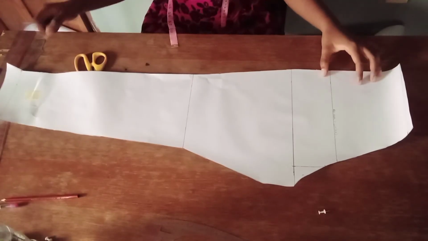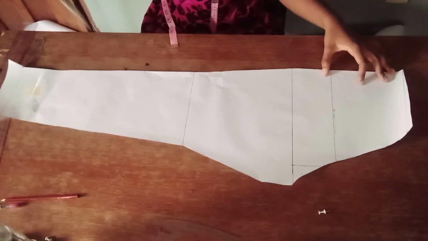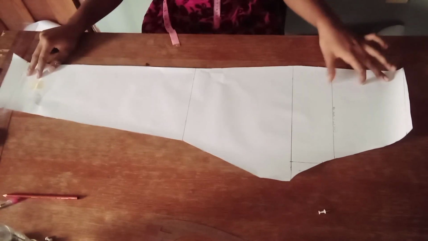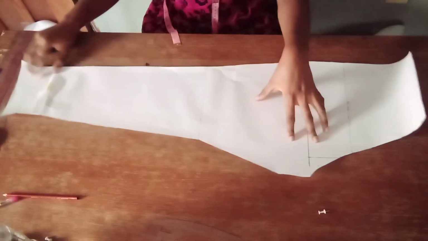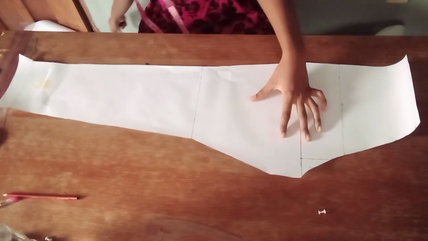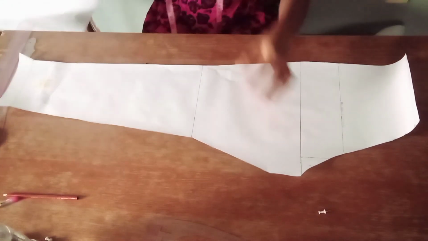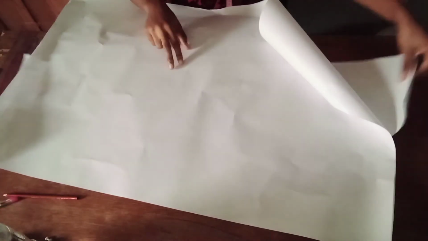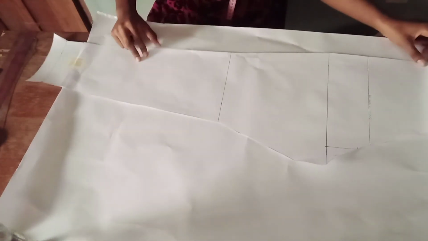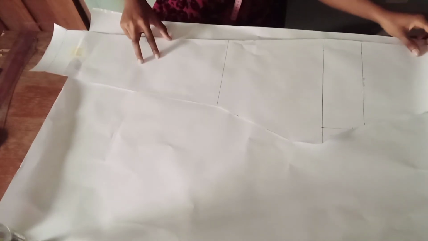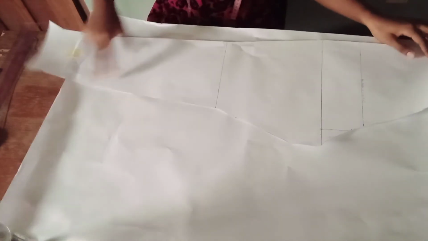So after cutting out, this is how the front pattern of my male trouser looks. You can see it well. Then I'm going to get a second paper and place the front pattern on it. I'm also going to add additional paper because this is not going to reach for the back.